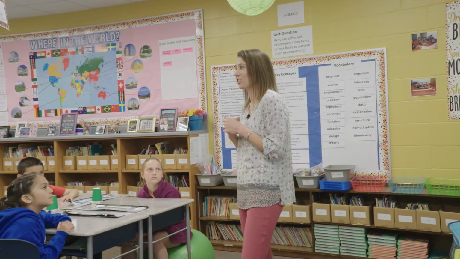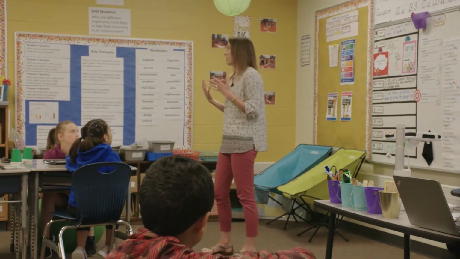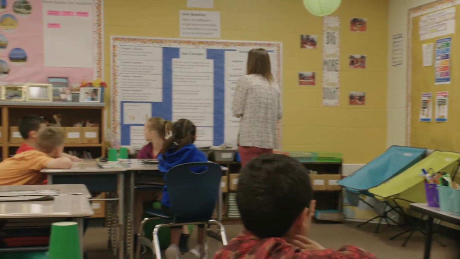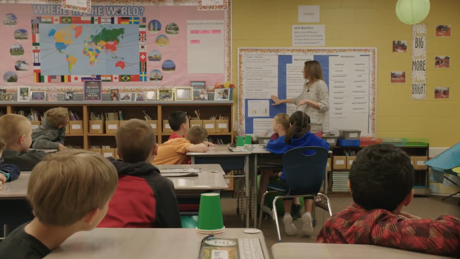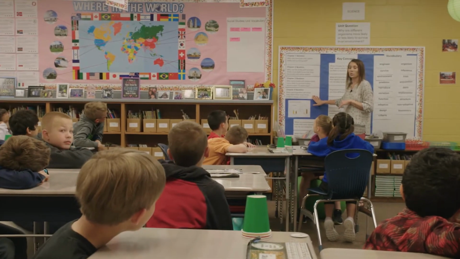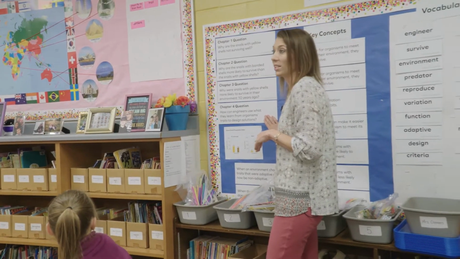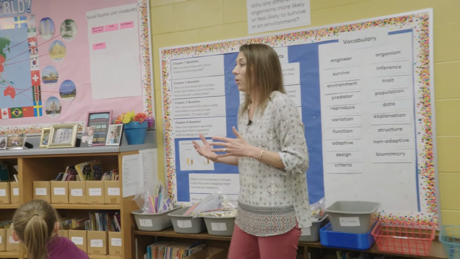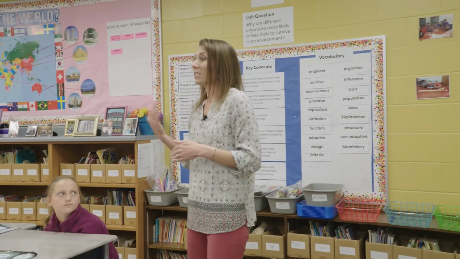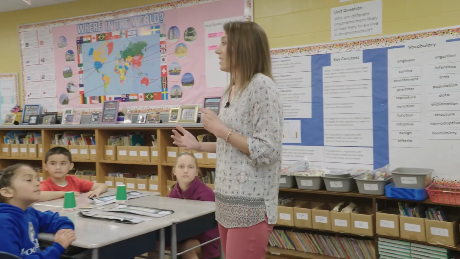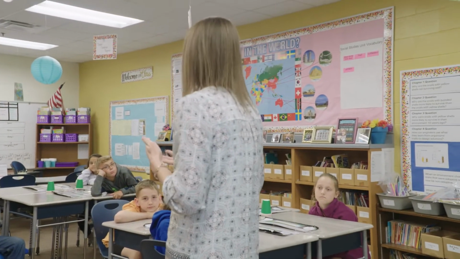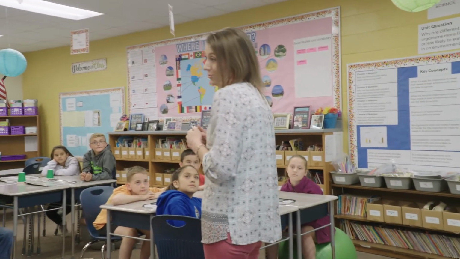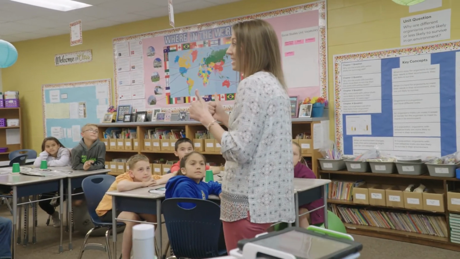And the other thing I want to be thinking about today is what our focus is for this chapter. So how can engineers use what they learn from organisms' traits to design solutions? So we're thinking about what have we learned about organisms' traits, and how can we use that to design solutions for problems? That's what biomimicry engineers do, right? So that is our job today.